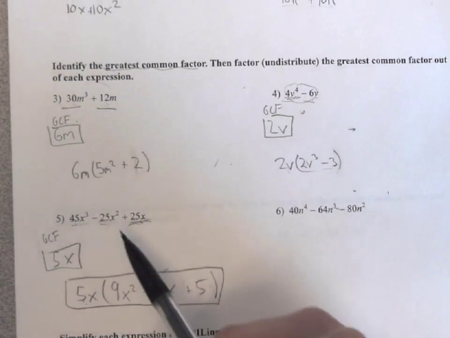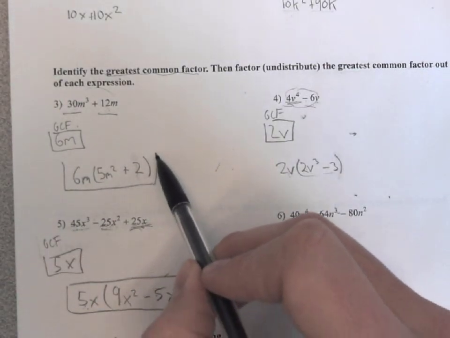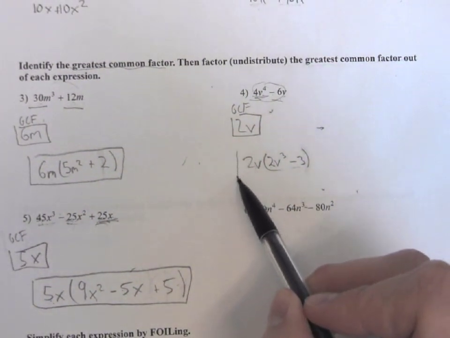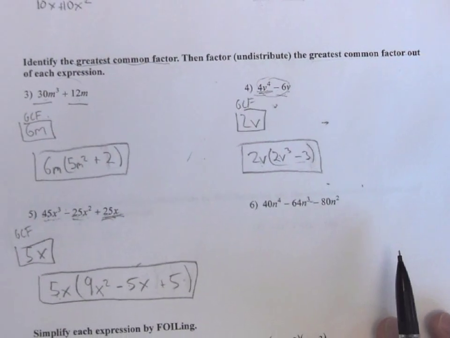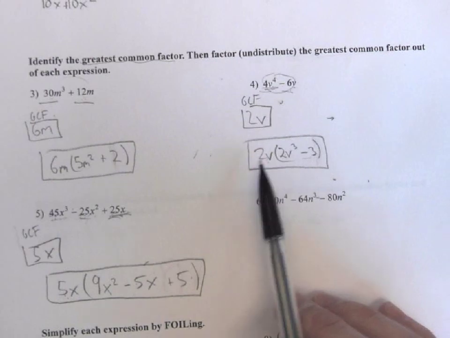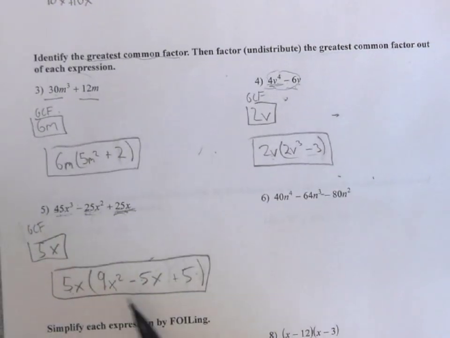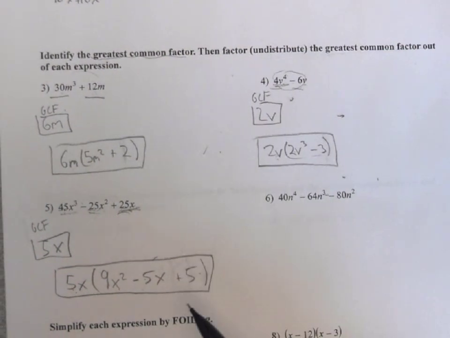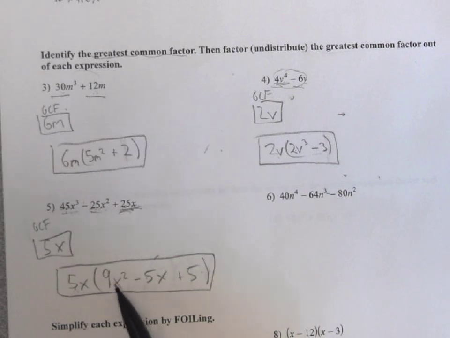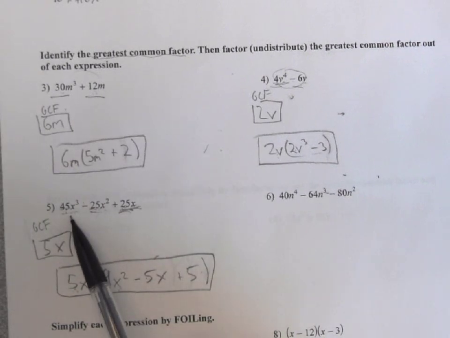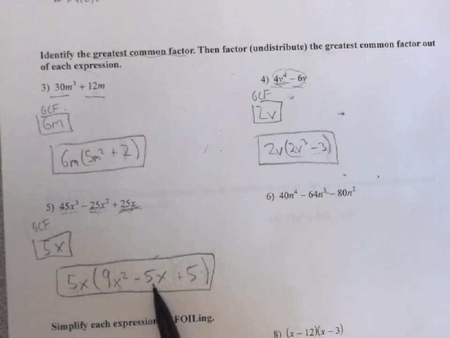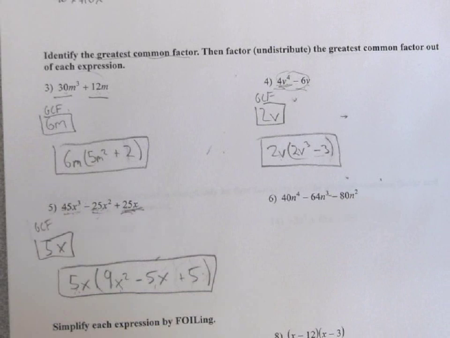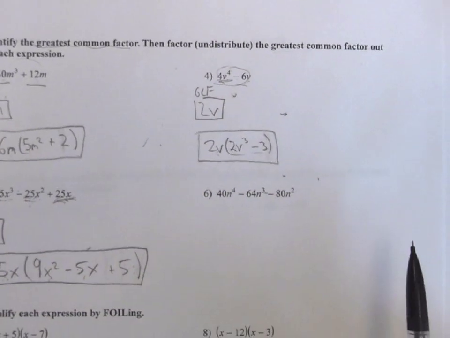We should also probably go back and box these parts too. So each one of these questions has two parts to the question. What is the greatest common factor? Okay, great, factor it out. So this is undistribution. If we wanted to check, we just distribute. 5x times 9x squared is 45x to the third. 5x times negative 5x is negative 25x squared, okay? And then 5x times 5 is my positive 25x. So this is the opposite of distribution again.